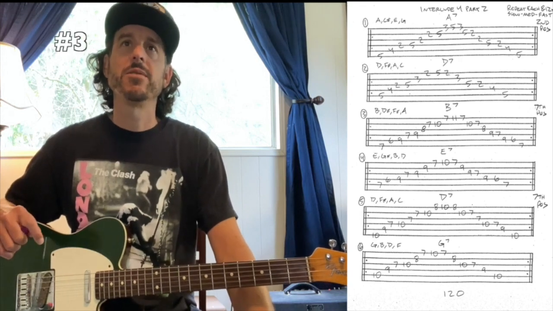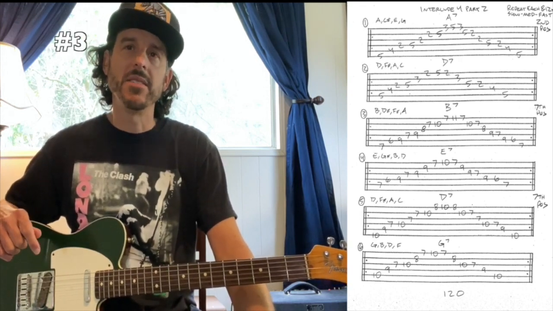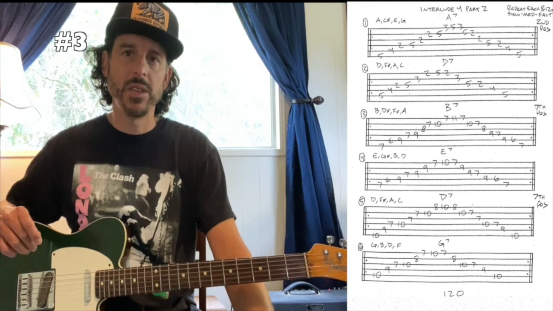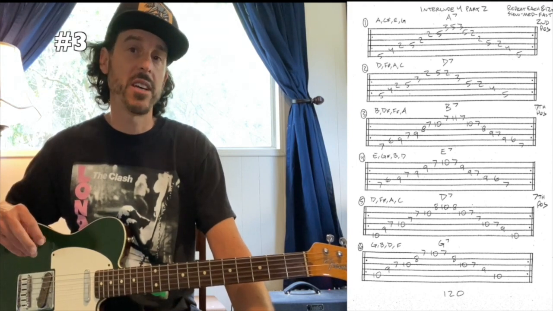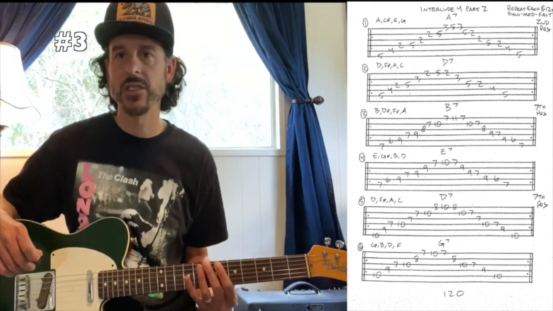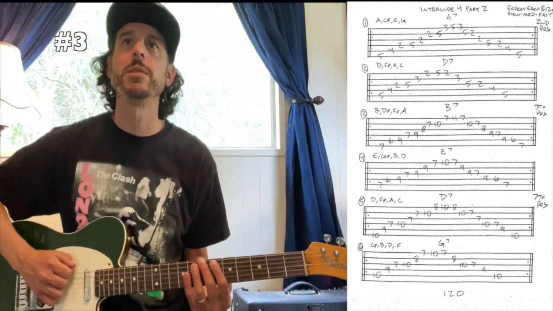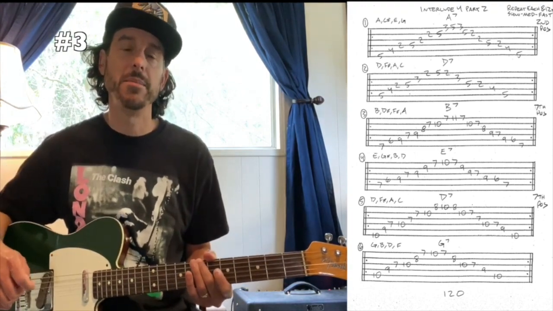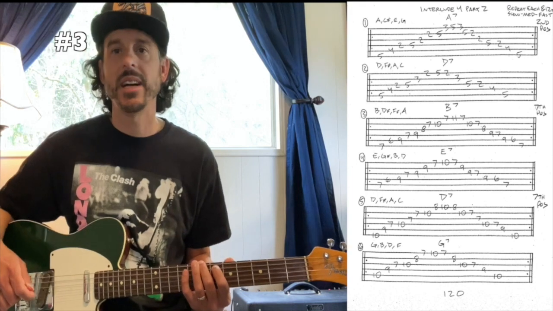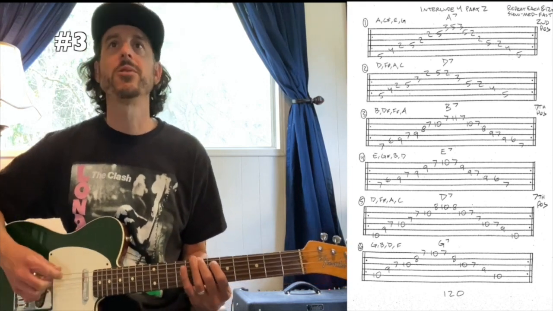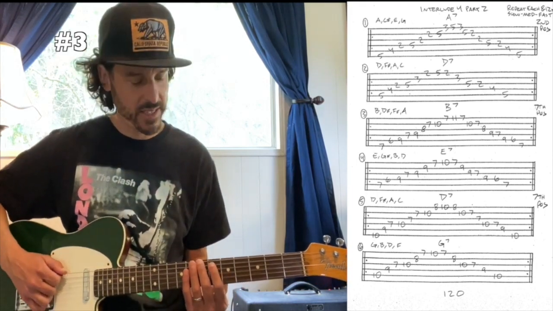Okay, now for the next one, number 3, we're going to arpeggiate a B7. Now this is going to be the same shape that we used off of our G7 arpeggio. So just basically your 6-string root arpeggio for a dominant chord. Our notes are going to be a B natural, a D sharp, F sharp, and an A natural. Okay, we're going to start off 7th fret, 6th string.